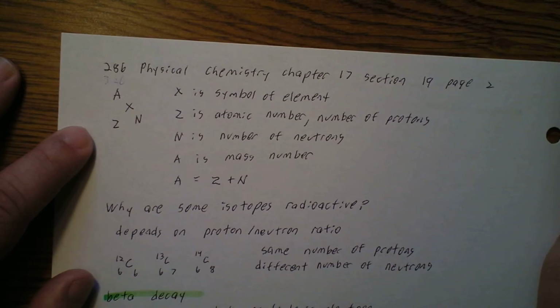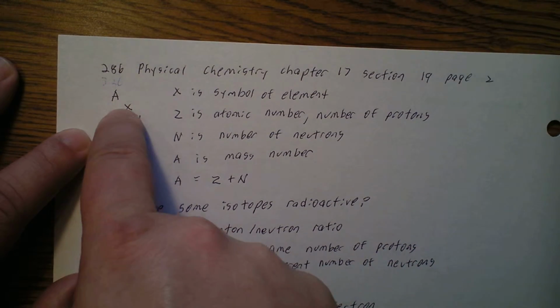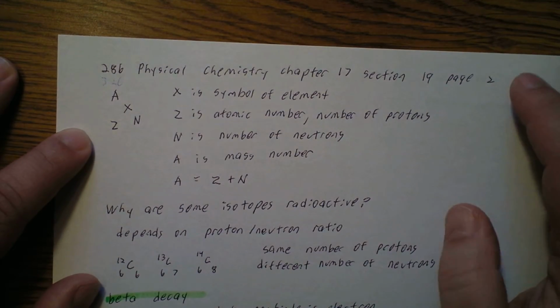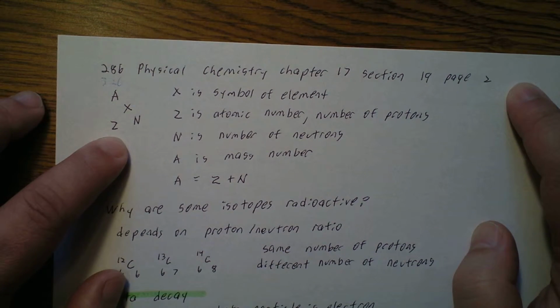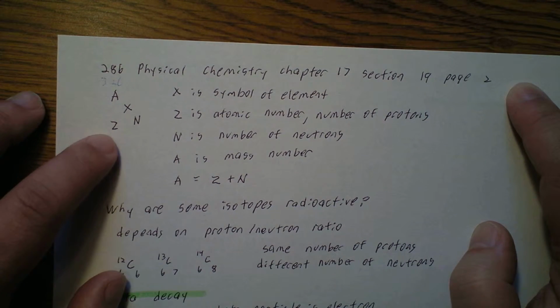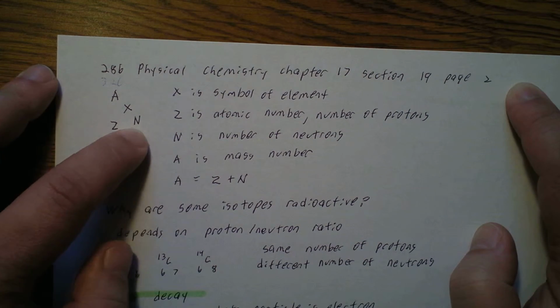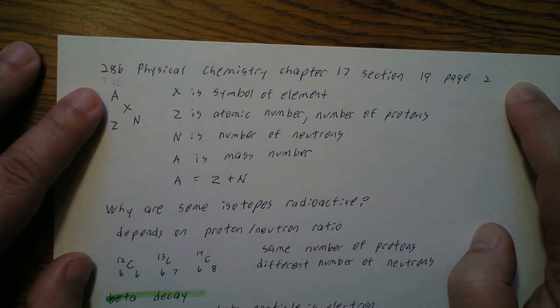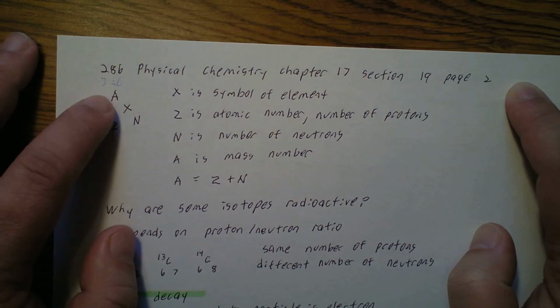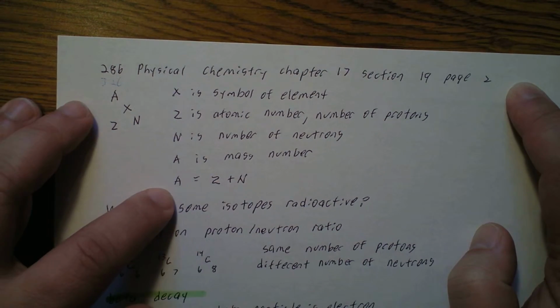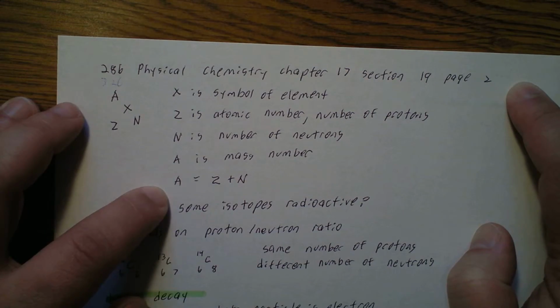So here's how we have a symbol for an element. We have X, that's the symbol for the element. We're going to have Z, this is the atomic number, which is the number of protons. We're going to have N, which is the number of neutrons. And then we're going to have A, that's the mass number. A is equal to Z plus N, the number of neutrons plus the number of protons.